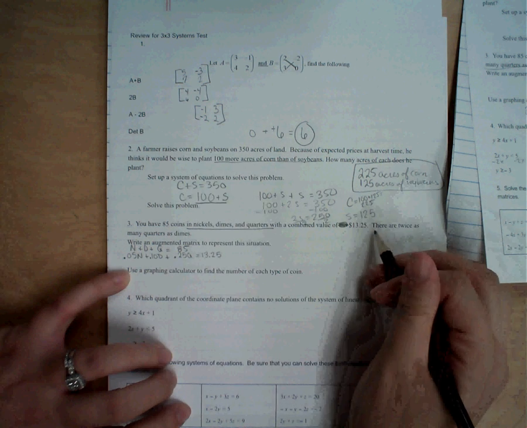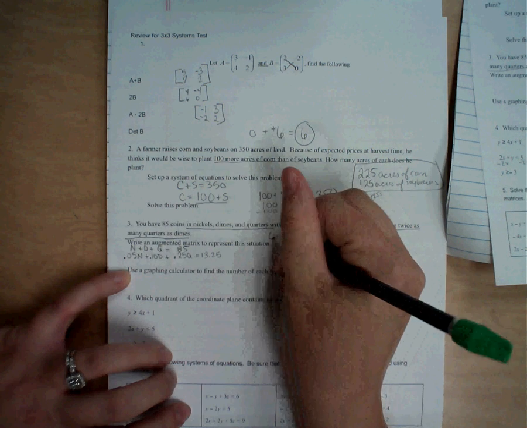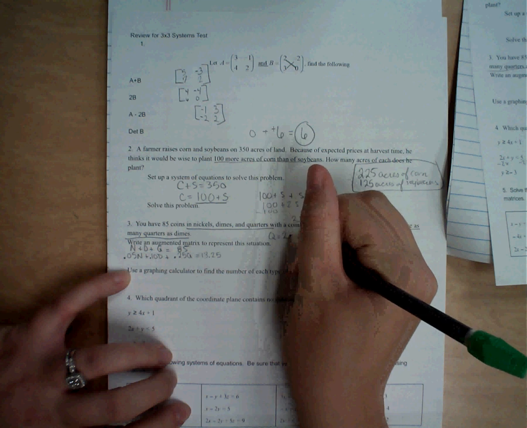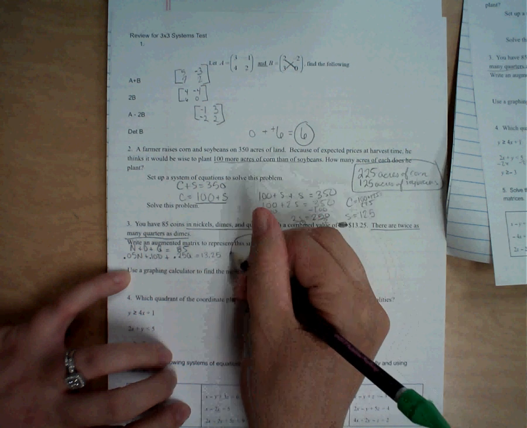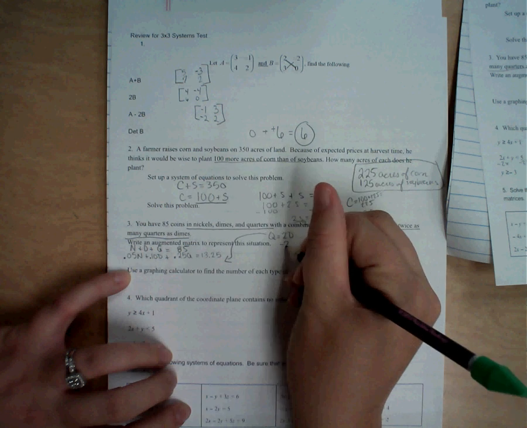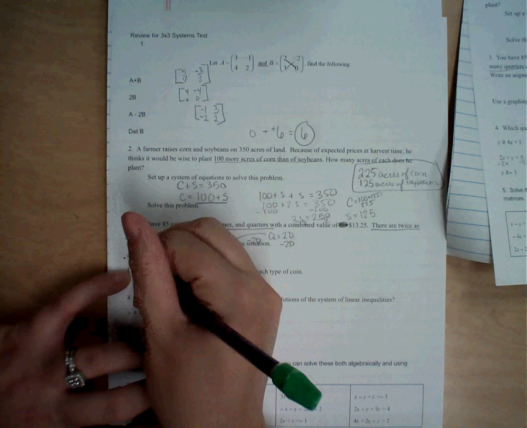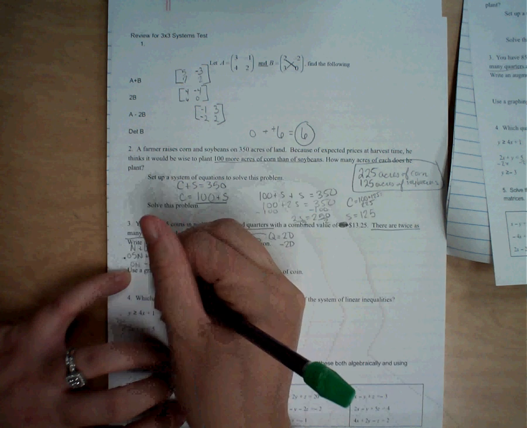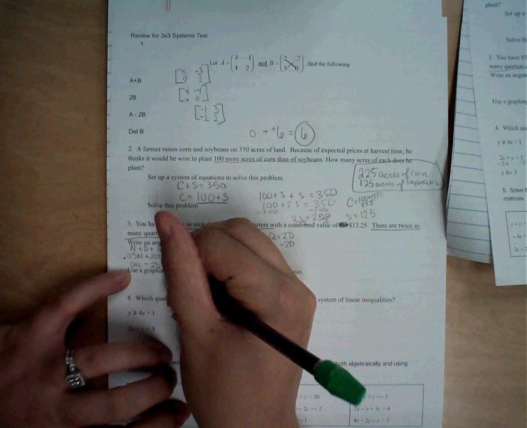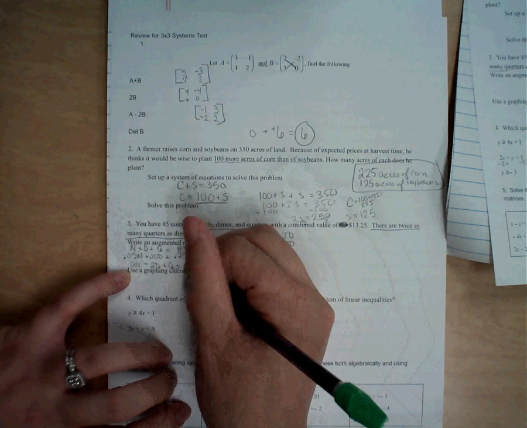My next equation is that there are twice as many quarters as dimes. So quarters is equal to 2 times dimes. Well, I need to change this so that I can put it into my matrix. So I'm going to subtract 2D from both sides. And I have 0 nickels, a negative 2D, plus Q is equal to, and if I move my 2D over to this other side, I have 0 left.